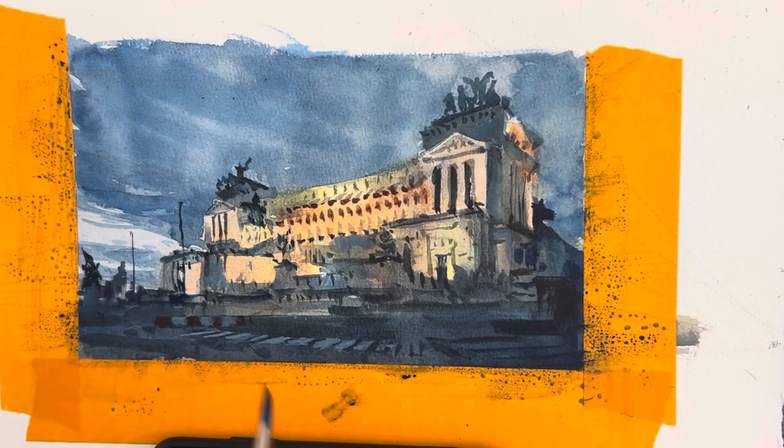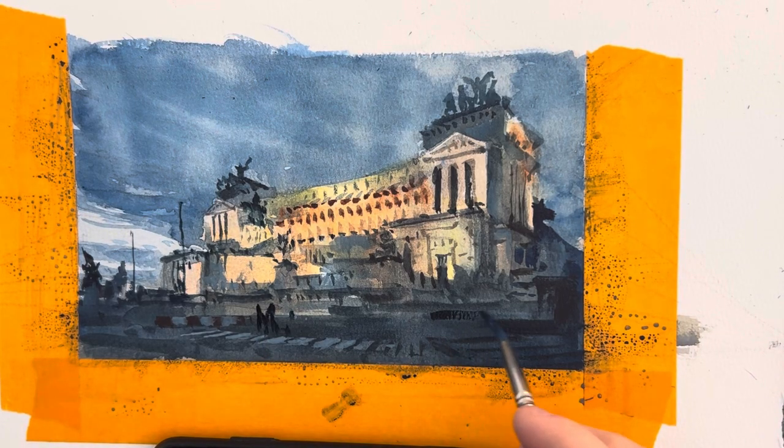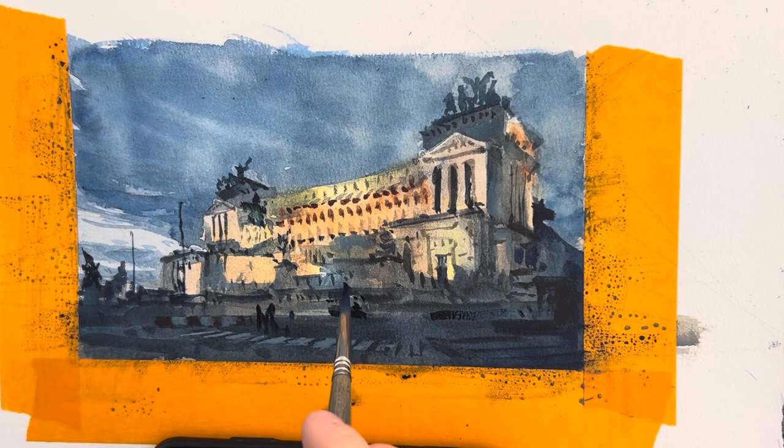I want to do like people walking around. So doing people is not about the details, but where you put them and how dark and saturated the pigments are once you paint them.